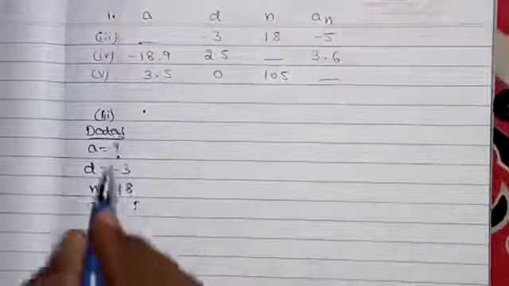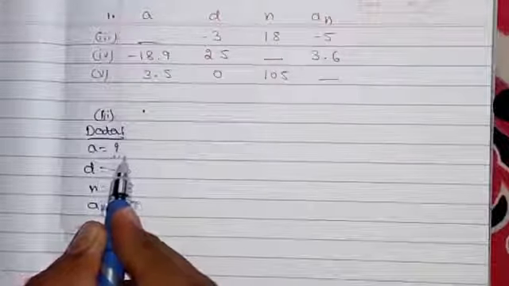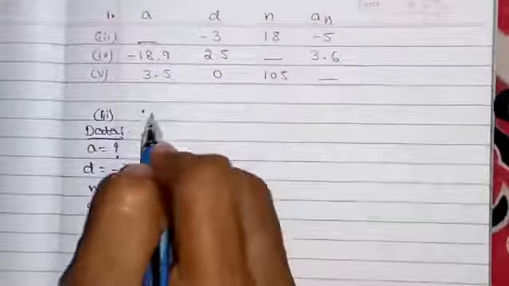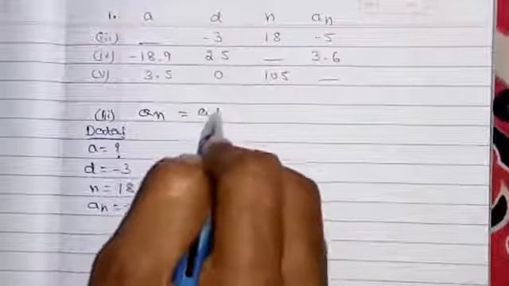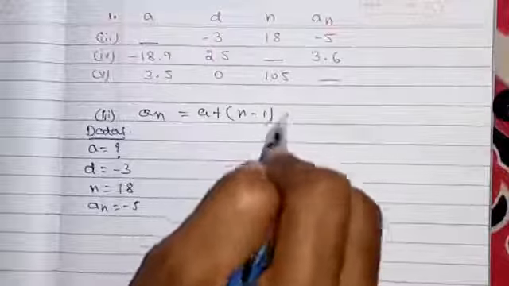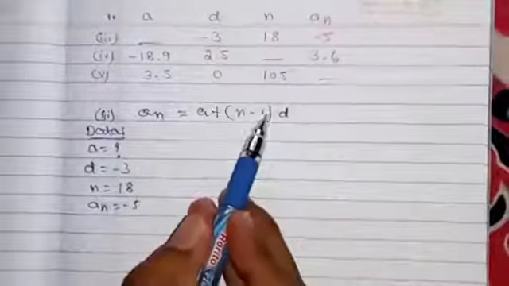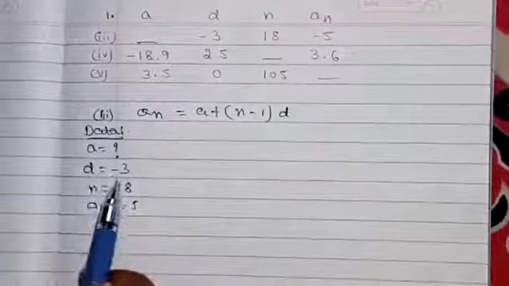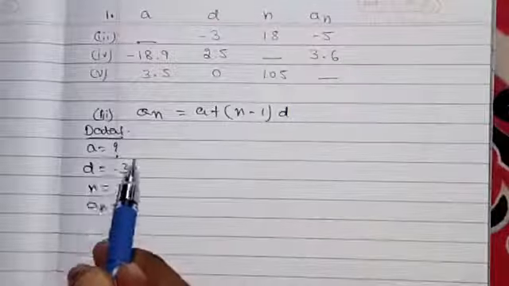So this is the data they have given. You need to find the value of a, the first term. As usual, you need to write down the formula. First, the formula is an is equals to a plus n minus 1 into d, right, children? Now you are having the formula, you are having the values, just apply these values to this formula and find the first term a, right, children?